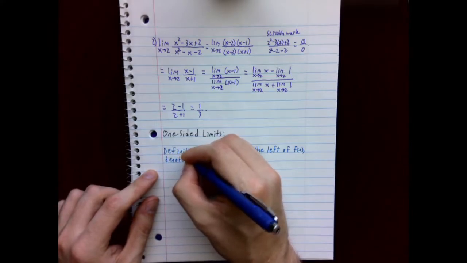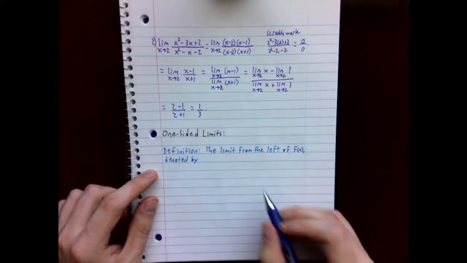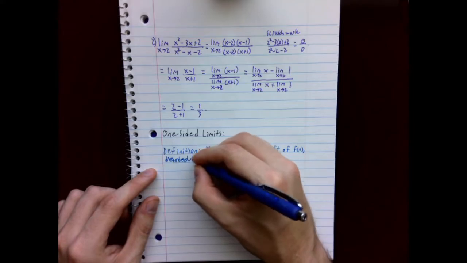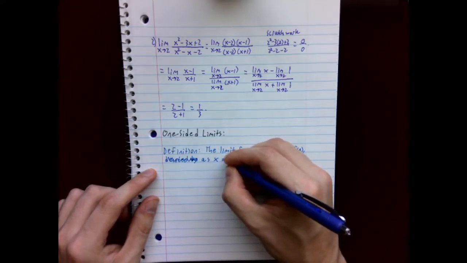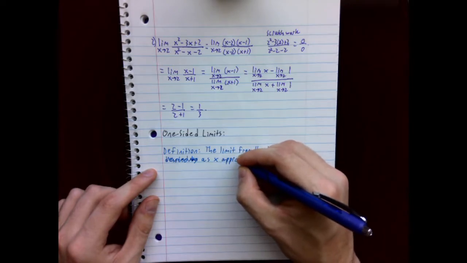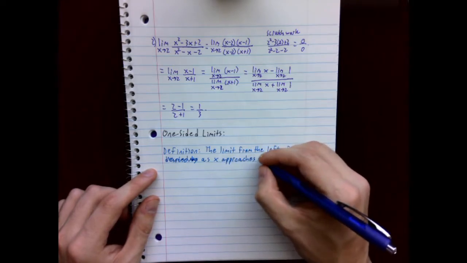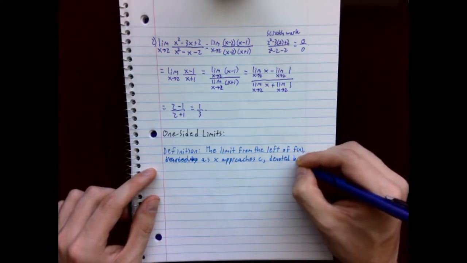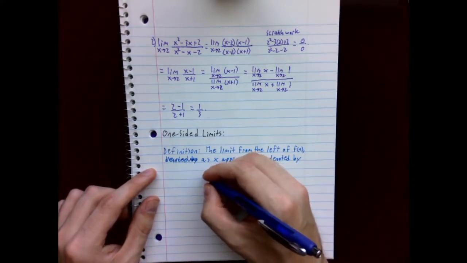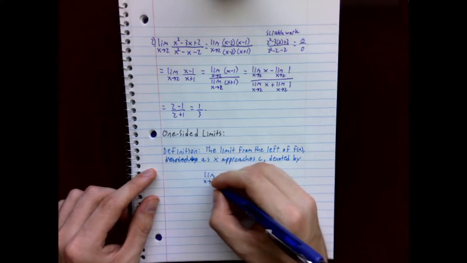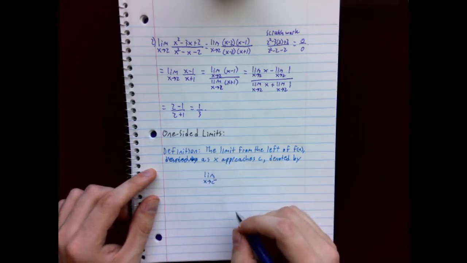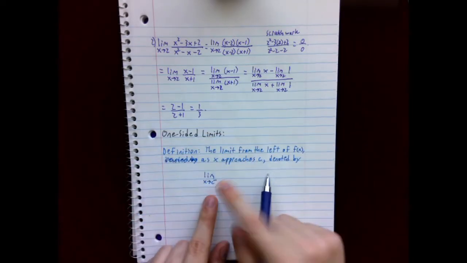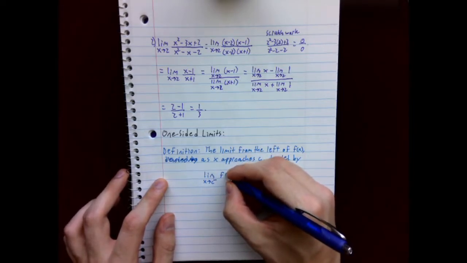denoted by, actually the limit from the left of f of x as x approaches c. I actually have to put this piece of information in here. Denoted by. And the way that we'll write this is the limit as x approaches c, and then we'll put a little minus sign here to indicate that we're coming from the left, which on the number line is coming from negative infinity. That's where the negative here comes from.